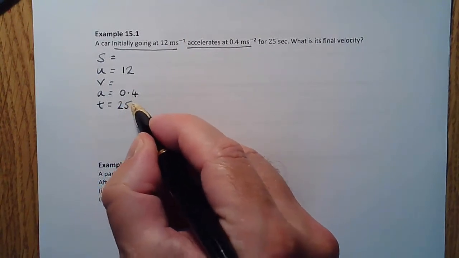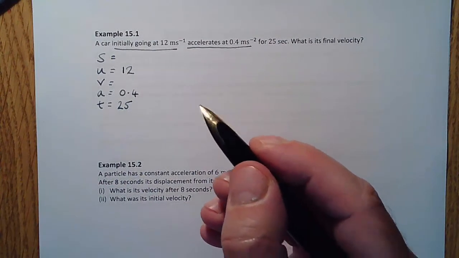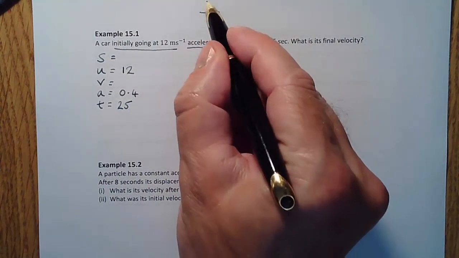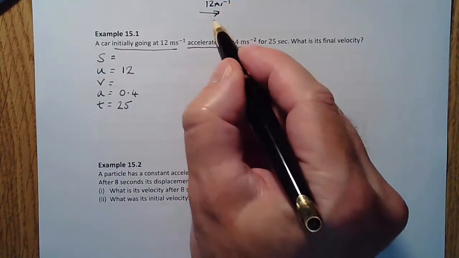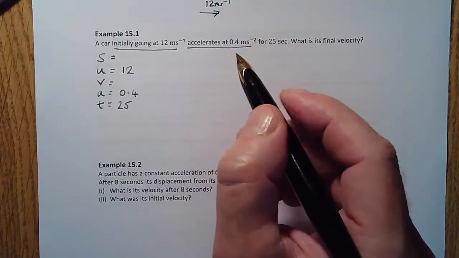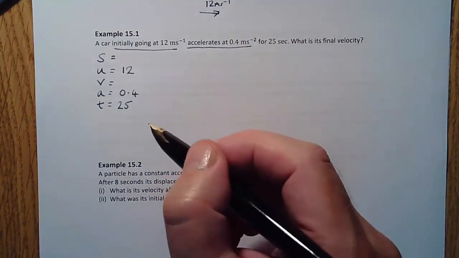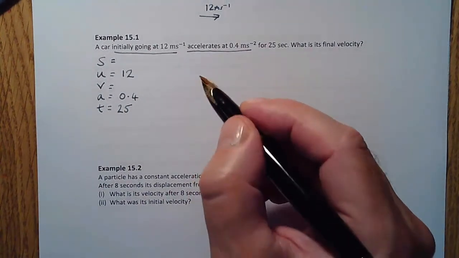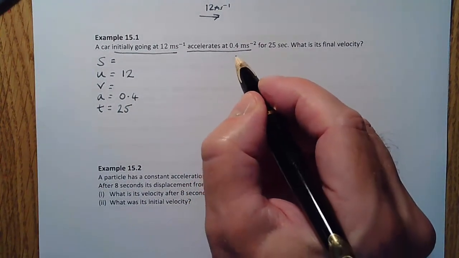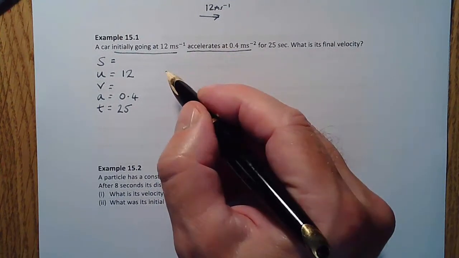Now always, a diagram can help, but always think about directions because we might need minuses. So it's going at 12 meters per second. I think we have to assume that the acceleration is in that same direction. In an exam question I'd have to make it a little bit clearer because the acceleration could be a backwards one. Remember, acceleration could mean the thing is slowing down. But this question, I'm sure, means us to take that acceleration in the same direction as the 12. So let's have them both as being positive.